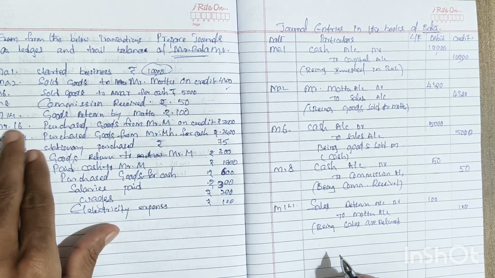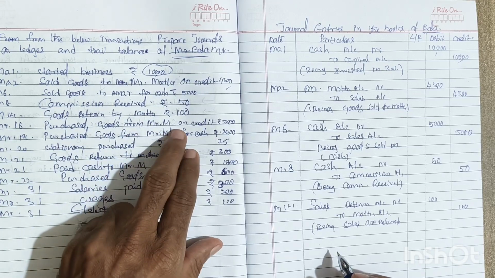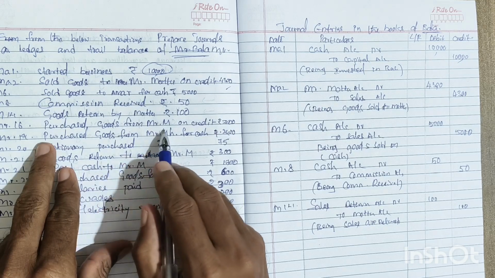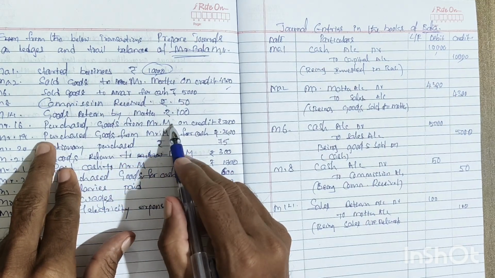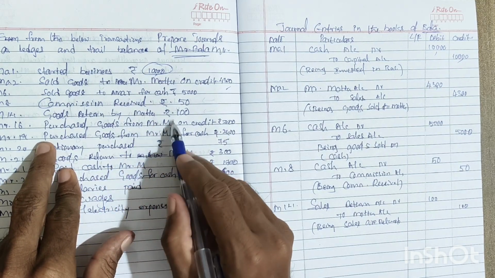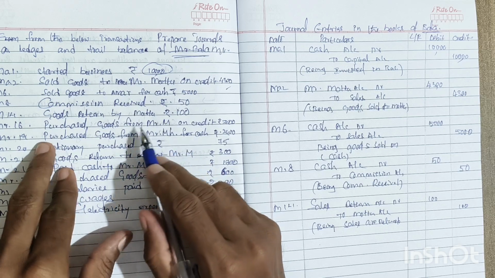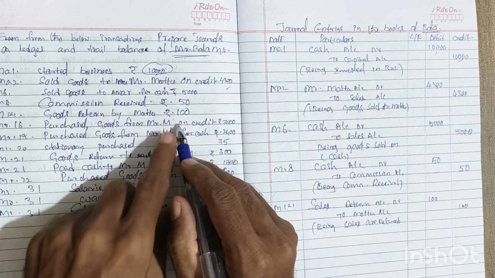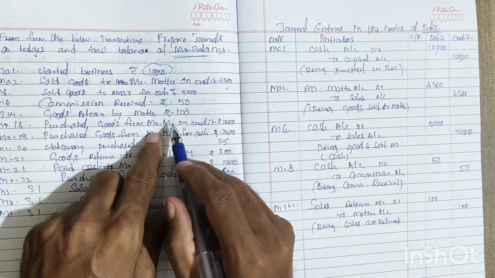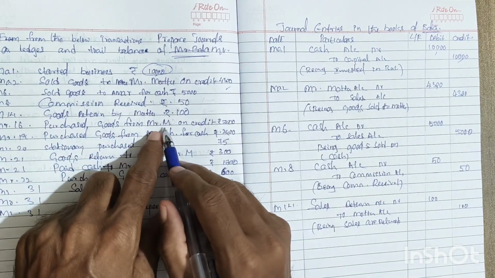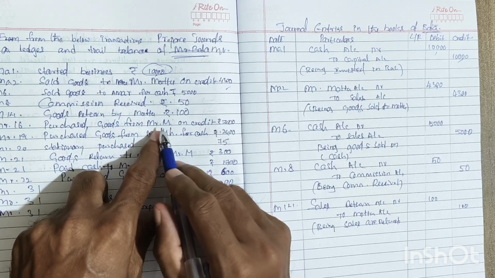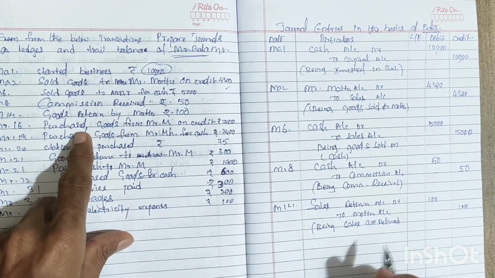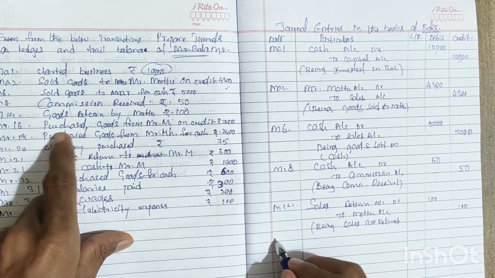right? Next one, purchased goods from Mr. M on credit basis. When goods are purchased on credit basis, the person from whom the company has purchased will become a creditor. The company has to settle that creditor within a shorter period of time, that is within 12 months or based on the agreement between the supplier and company. That creditor is a current liability. What is the nature of creditors? Current liability. Let's talk about the journal entry now.